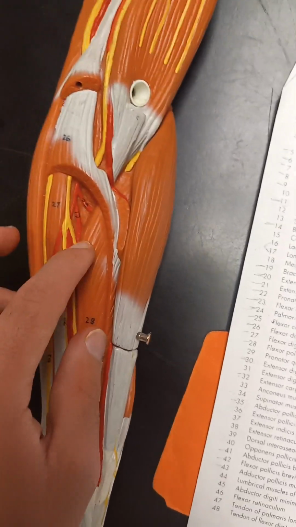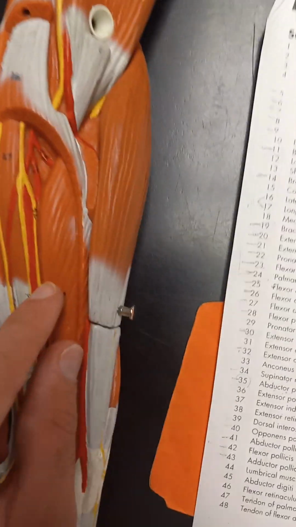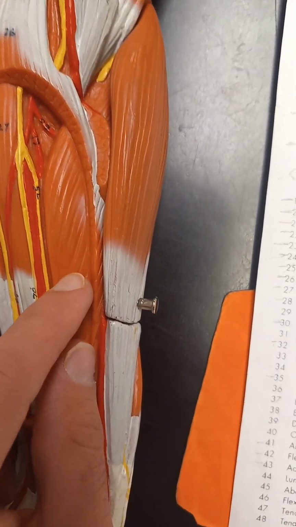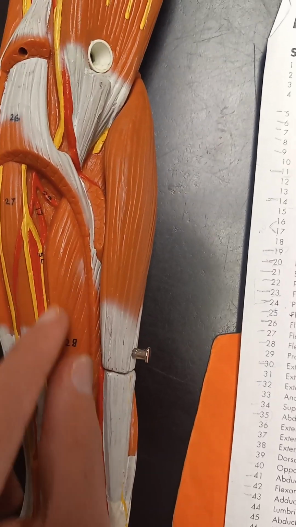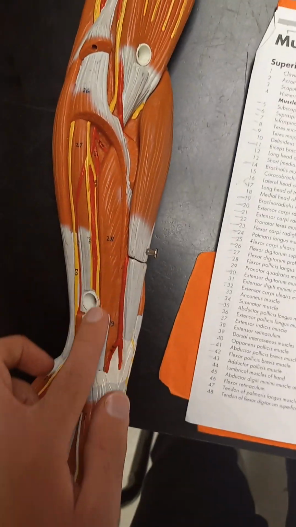And now if we go laterally, in the hand, right over here, which is going to be number 28, we will have the flexor pollicis longus muscle. See what I mean? It's this one right here.